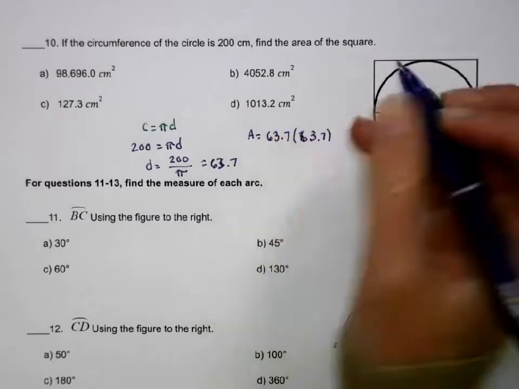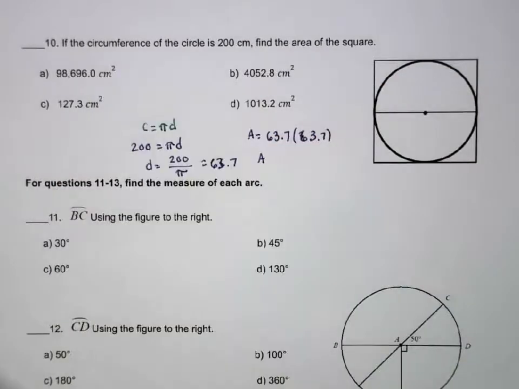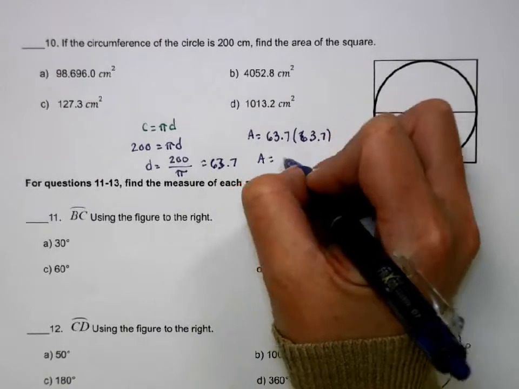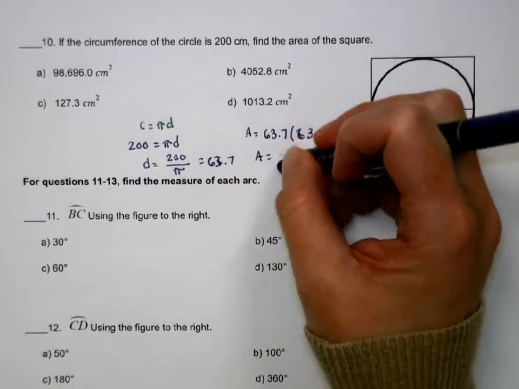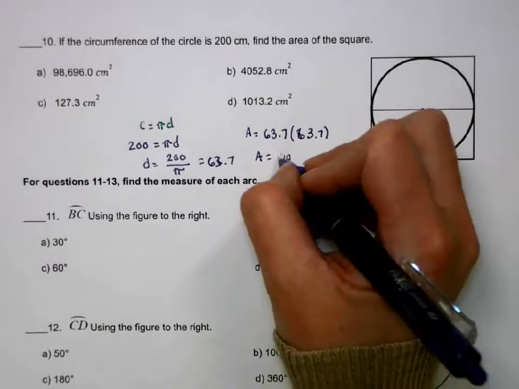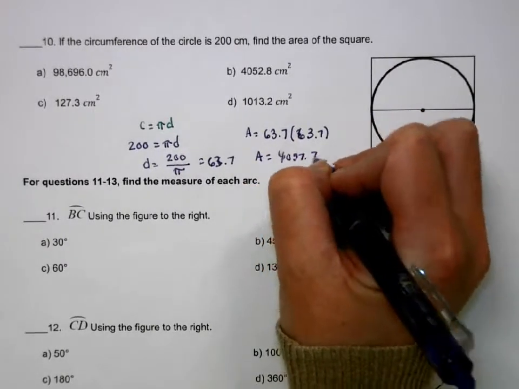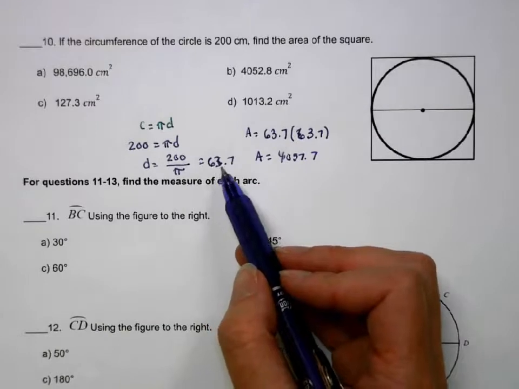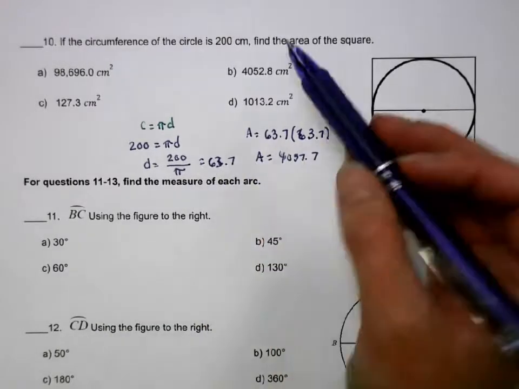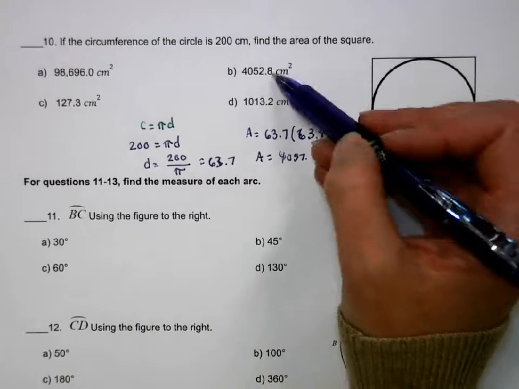Okay, which is going to be slightly different than the options, and I'll explain why. So I have 4057. Now, if you use this answer and you leave it in the calculator and square that, you're going to get the answer of 4052, but just picking the closest one, which is B.